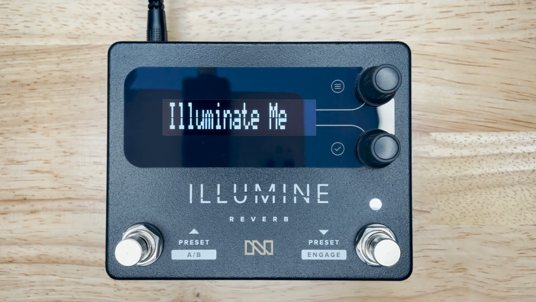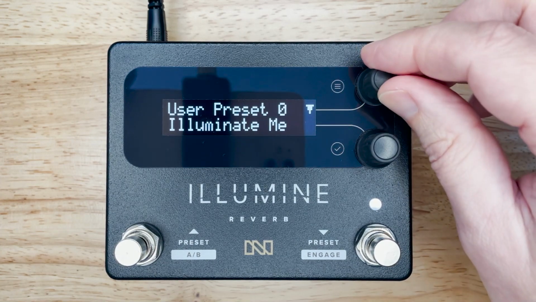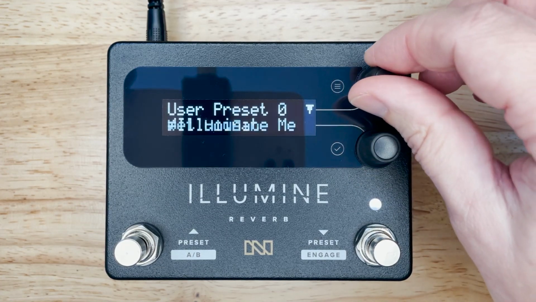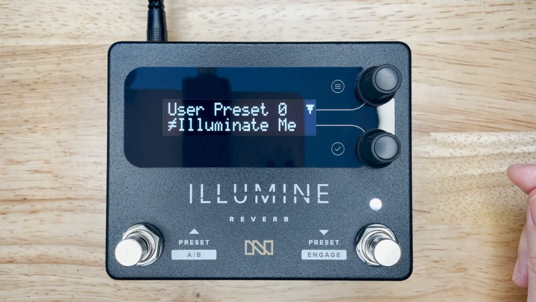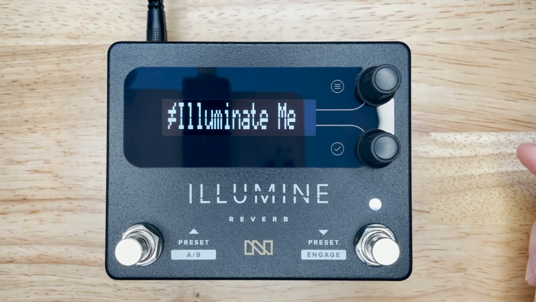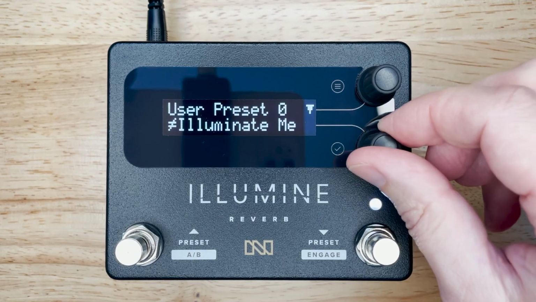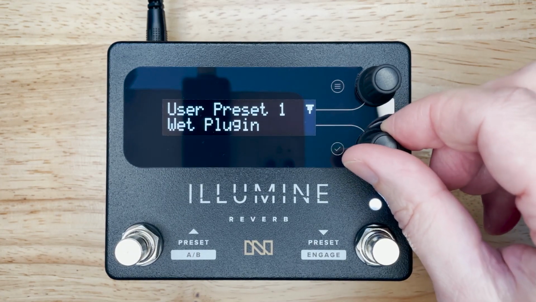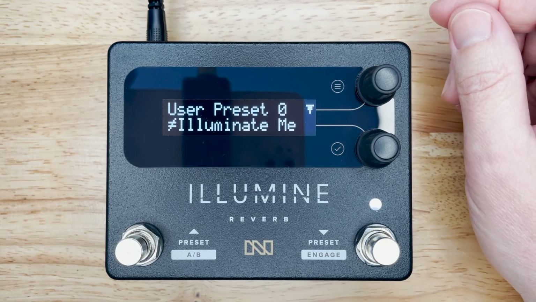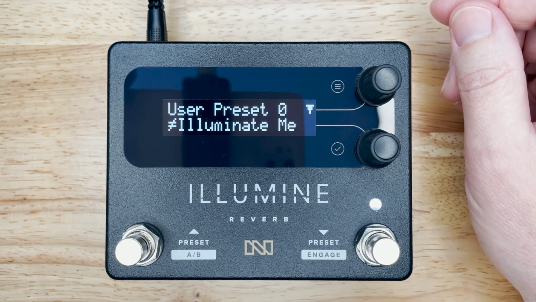Saving presets. If you edit any part of a preset so that it is different from what is saved, a not equal symbol will appear in front of the preset name. This is a reminder that your edits are not saved. You may navigate away from this preset without saving, and your edits will remain until ILLUMINE is powered off. Don't forget to save your changes if you want to keep them. There is no Save All function, so you must individually save any changed presets.